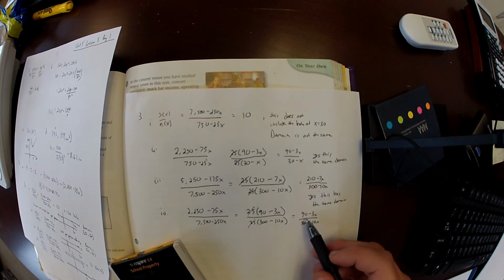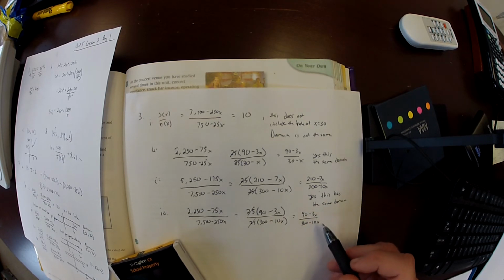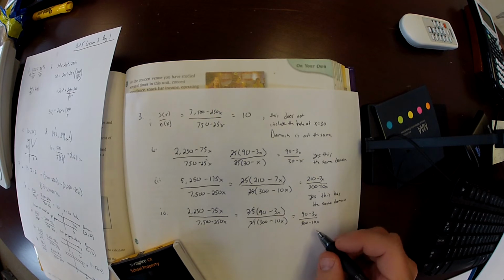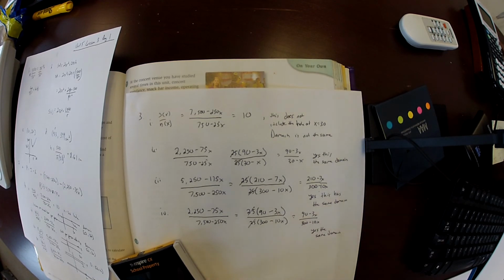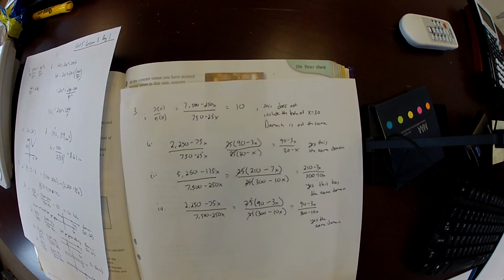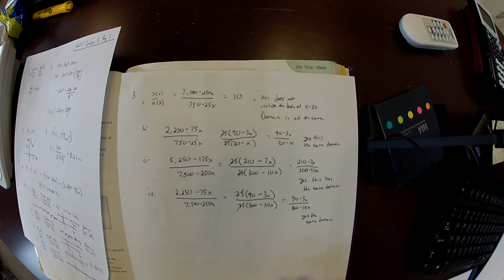And I notice there's a 3, a 90, a 300, but 3 doesn't go into 10, and 10 can't go into 3, so this can't be factored anymore to put anything else out. So this actually has the same domain again. And that answers the questions about simplifying and domain. That is all for question number 3.